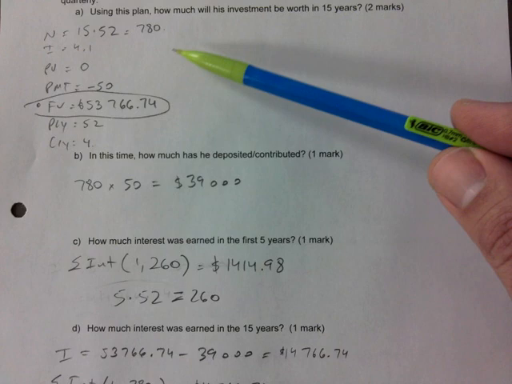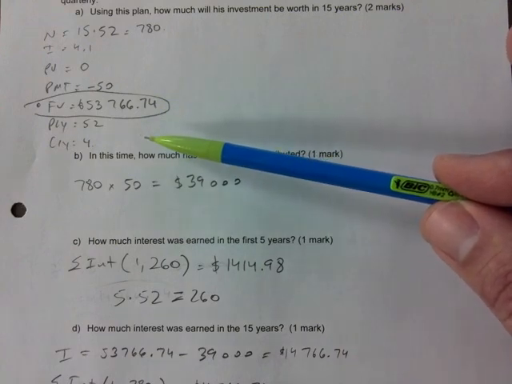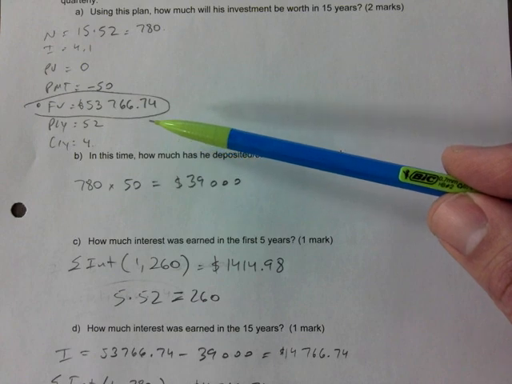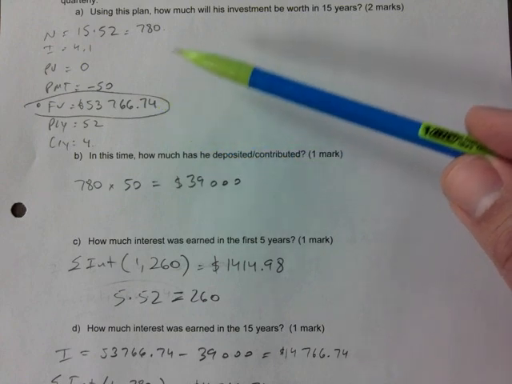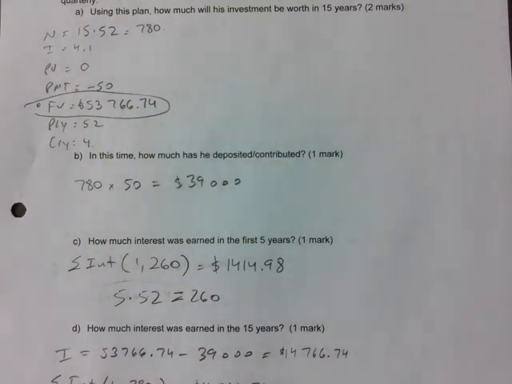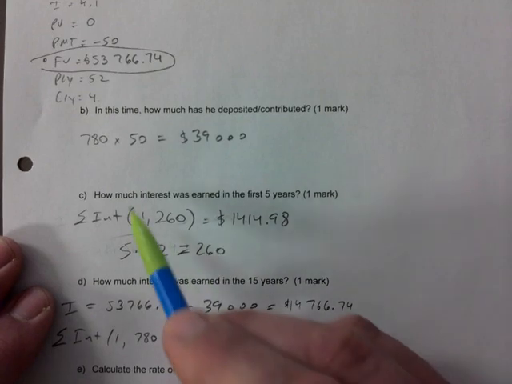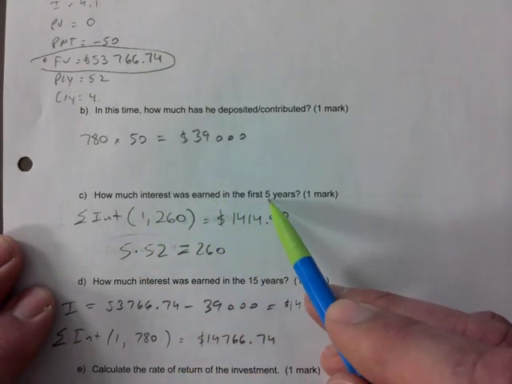If you have one mistake, we go minus 1. Then we would base the calculations on what you have: we would have our TVM solver open and enter what you have. If yours matches ours, then you still get 1 out of 2. So that's how this goes. How much interest was earned in the first 5 years?